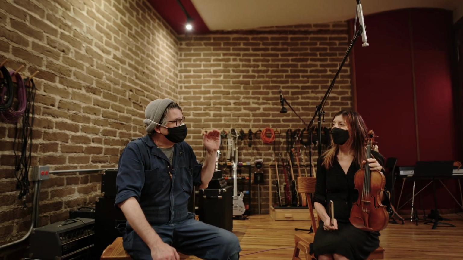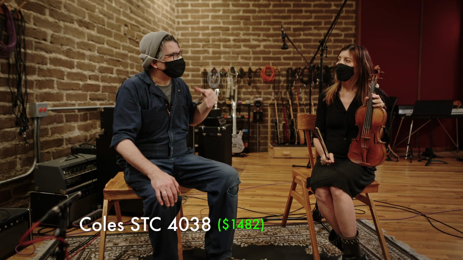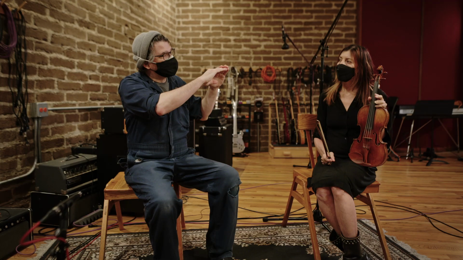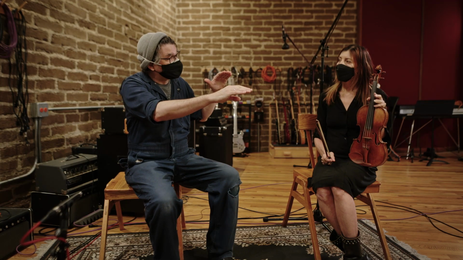But a characteristic to look for in a microphone for recording violin is that the high frequency response is very smooth. It doesn't have to be completely flat. For example, the other microphone that I'm going to demonstrate on your violin is the STC 4038. It's a ribbon microphone, and ribbon microphones don't have a particularly extended high frequency response. The high frequency response actually slightly rolls off.